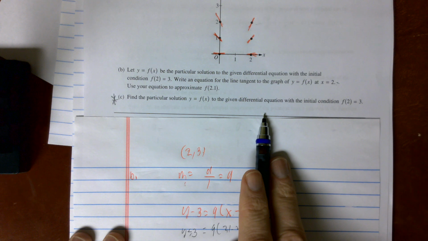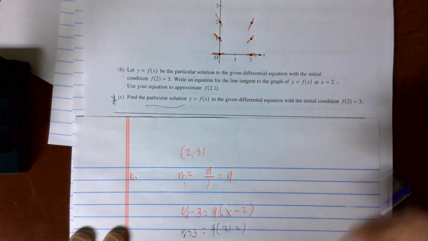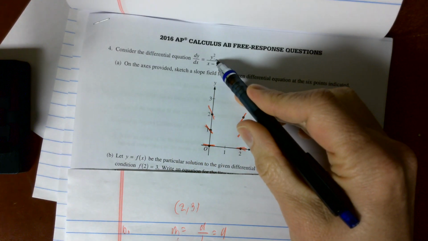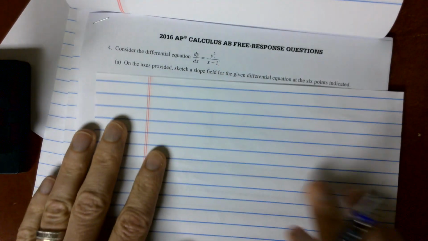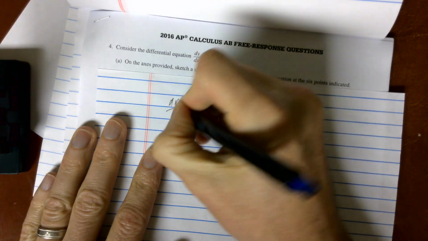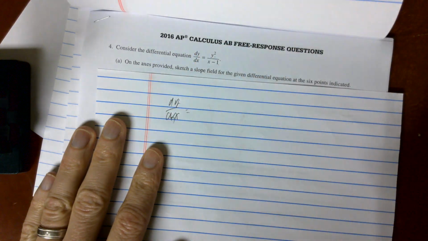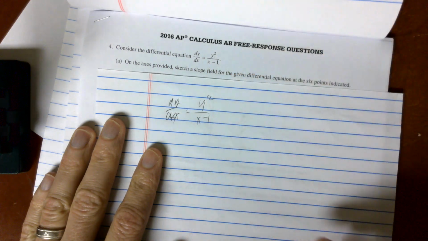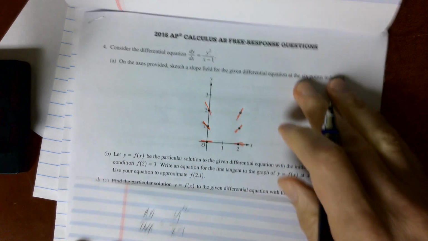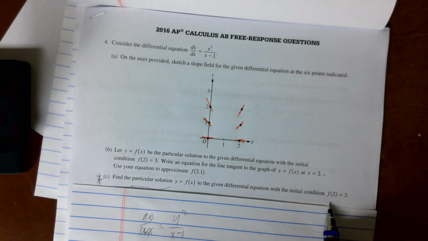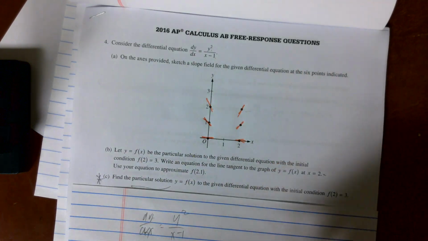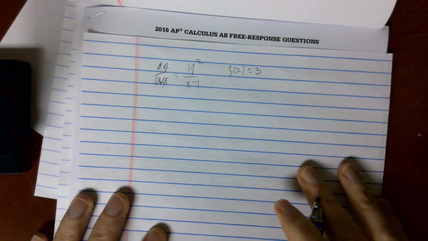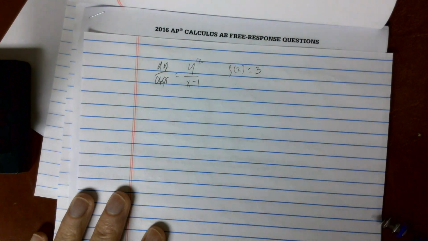So find the particular solution. And it says find a particular solution. That's code for you are solving this differential equation. So dy/dx equals y squared over x minus 1. And when they say particular solution, they've got to give you a value, and so they're also telling us that f of 2 is equal to 3. So now you start.